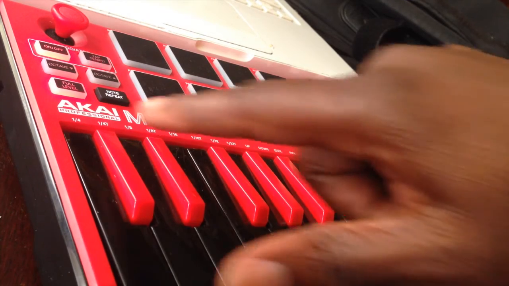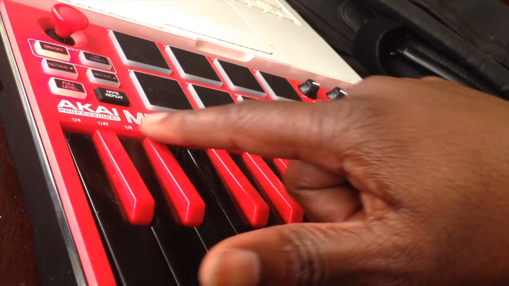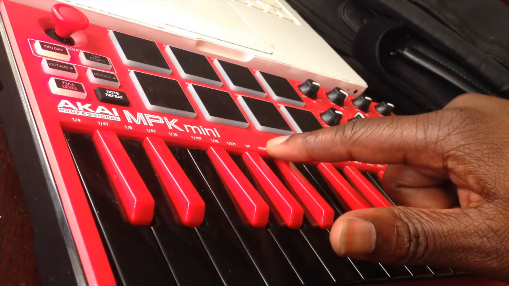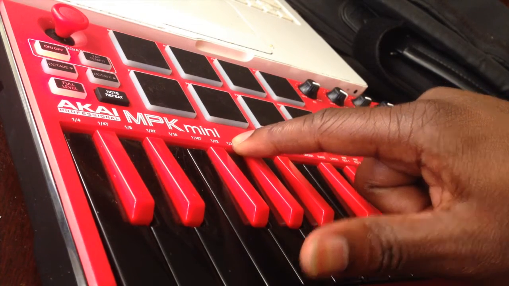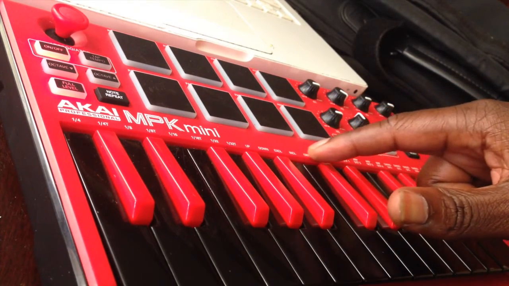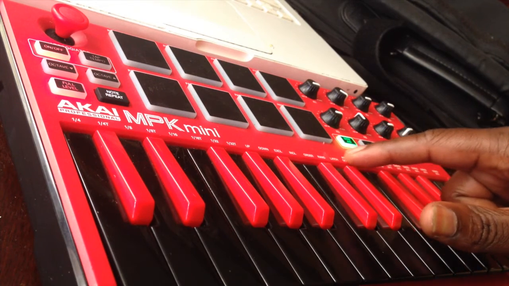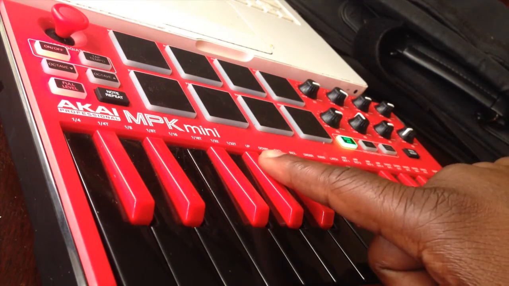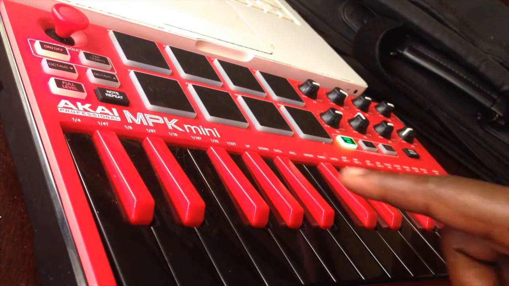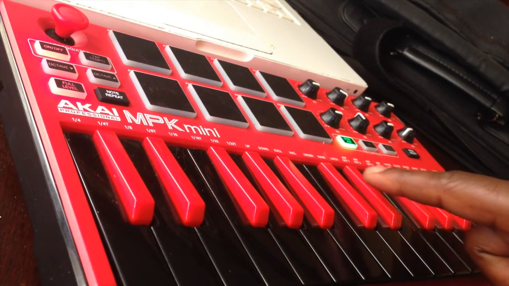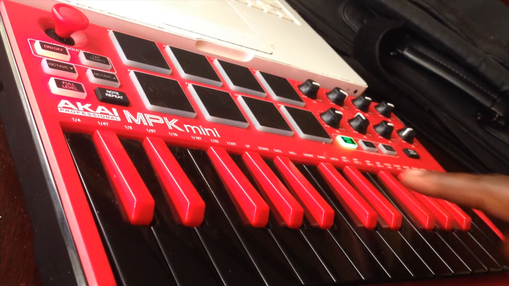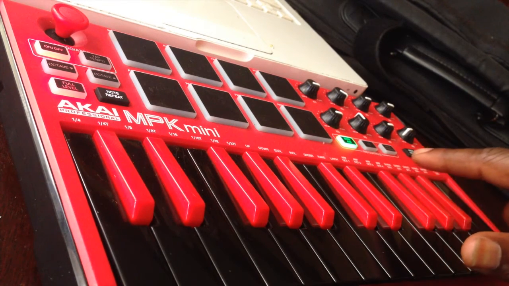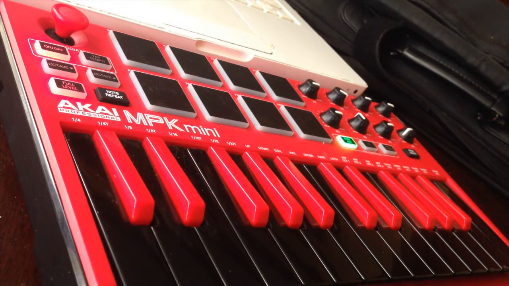So note repeat deals with the note increments, but then you also have a separate set of functions above the keys that go into up, down, exclusion, inclusion, order, random, latch, Arpeggiator 1, ARP 2, ARP 3, ARP 4, and so on and so forth.